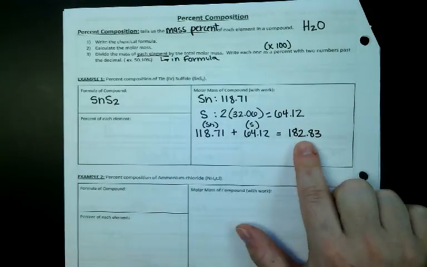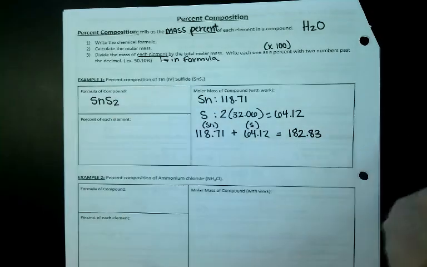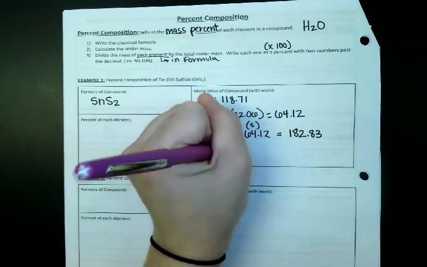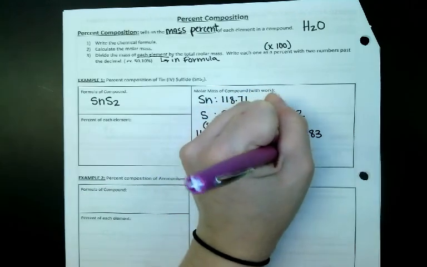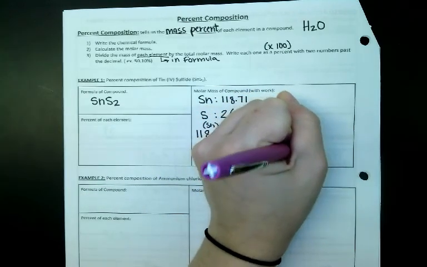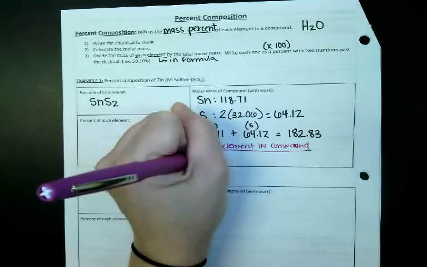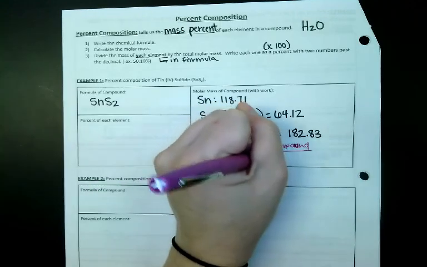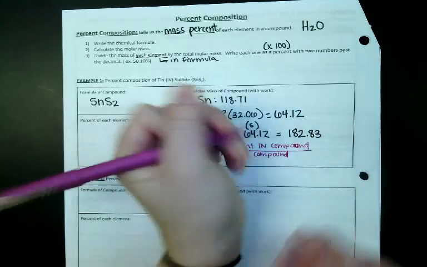To find the percent composition of each, I'm going to take the mass of the element in the compound and divide it by the total mass of the compound, and then take that answer and multiply it by 100, and that will give me my percent.